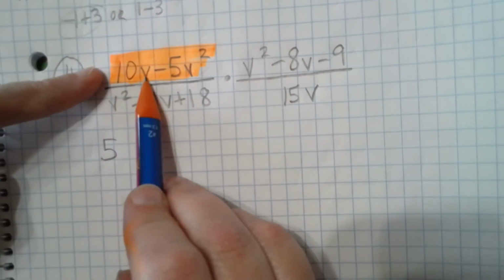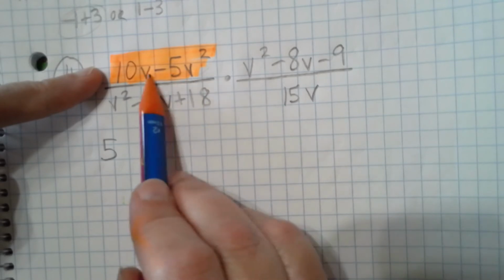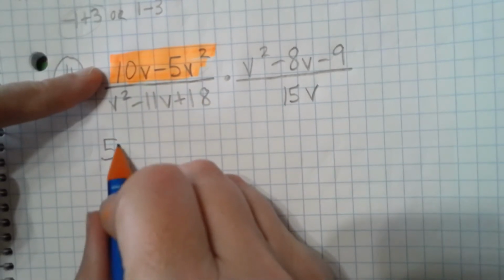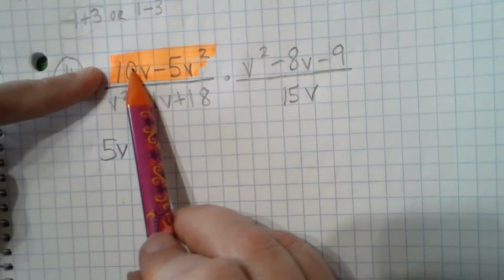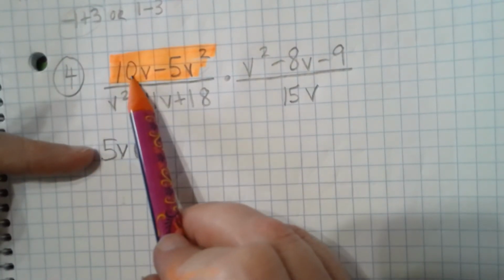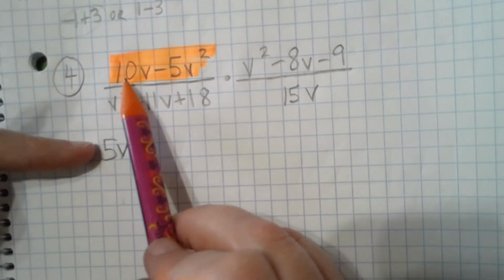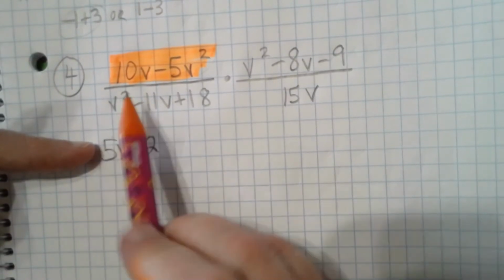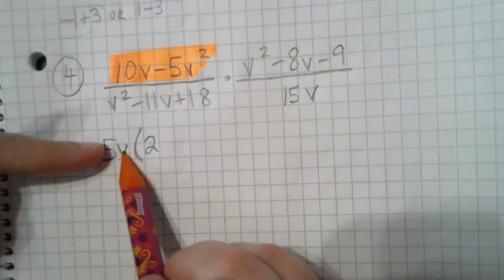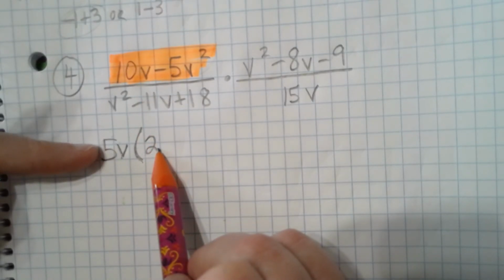Can I pull out a letter as well? Do both terms have a letter? Yes. So I'm going to pull out the smallest of those, which is just a single v by itself. And then I'm going to get a parenthesis. And now I'm going to think, what happens if I take away 5 from this? So it's not subtract, we're dividing, right? 10 divided by 5 is going to leave us with 2. And then we had a v, but we brought it out to the front, so that v is going to be gone. So this is just 2 all by itself.